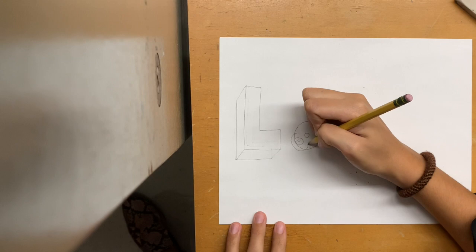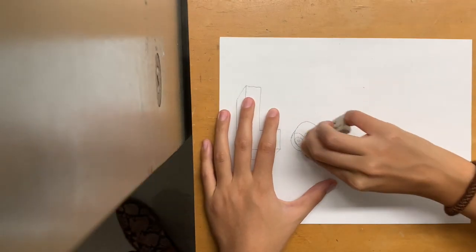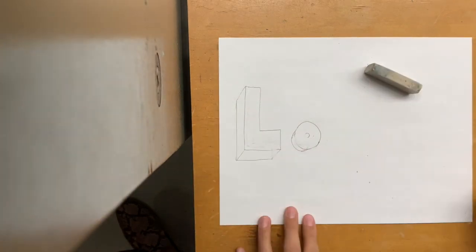So for this block letter, there are no corners to connect. So I'm just connecting the edges of the O, then erasing the inside to give it that same 3D effect.